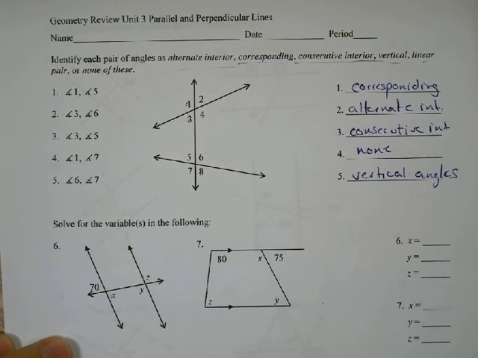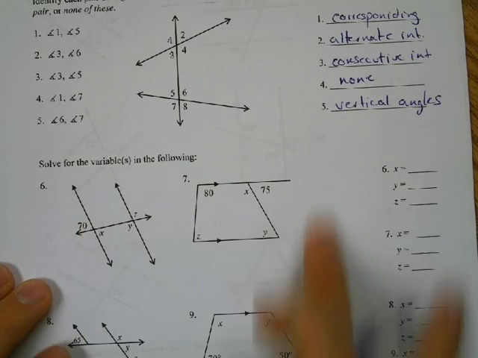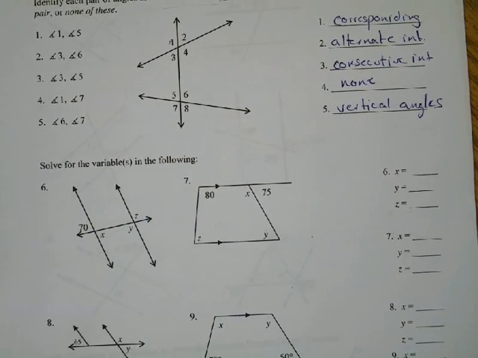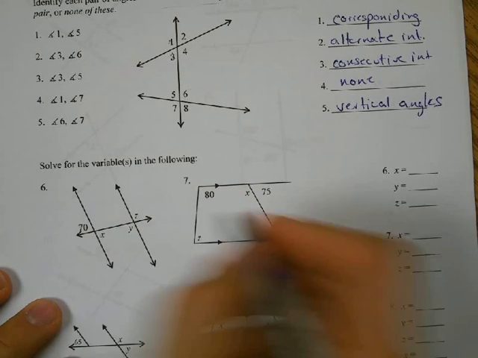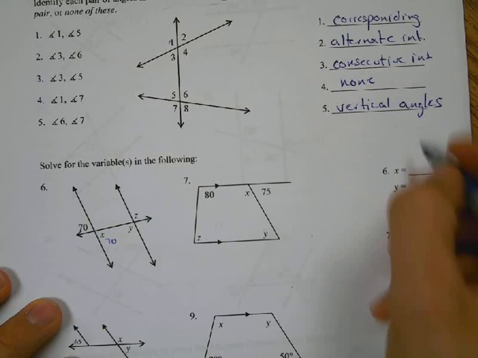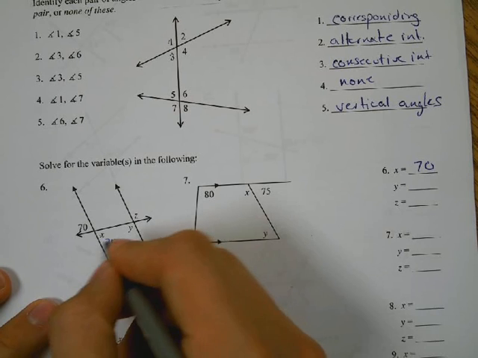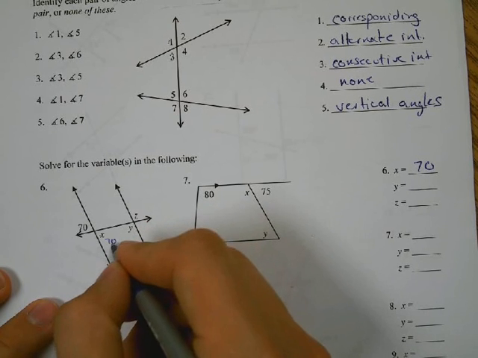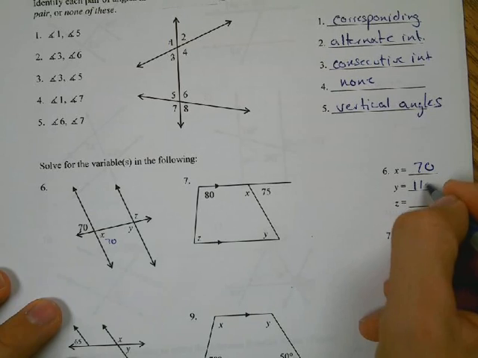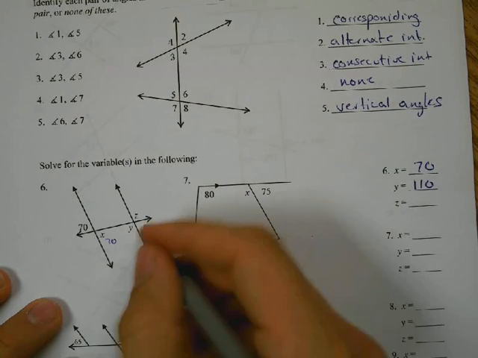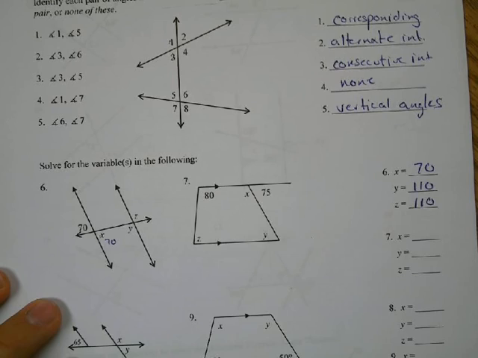Alright, going in, solving some of these variables. We're going to assume these lines are parallel. If they look like they're parallel, we're going to go with them as parallel. We've got x is 70. We're going to use the vertical angle to grab that. Y is going to be the supplement because the consecutive interior angles are supplementary. So we have 70 plus 110 is going to give us that 180 degrees total. And then Z, vertical to Y, 110 as well.